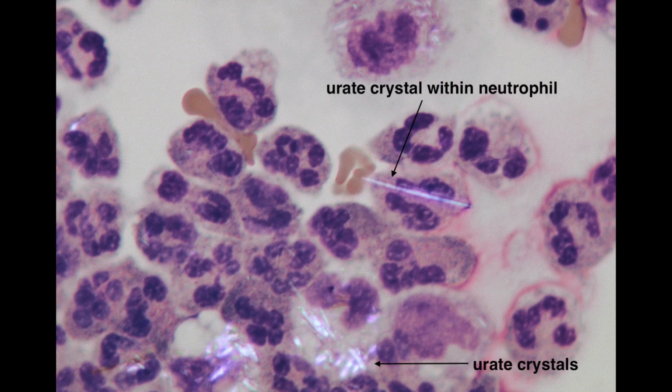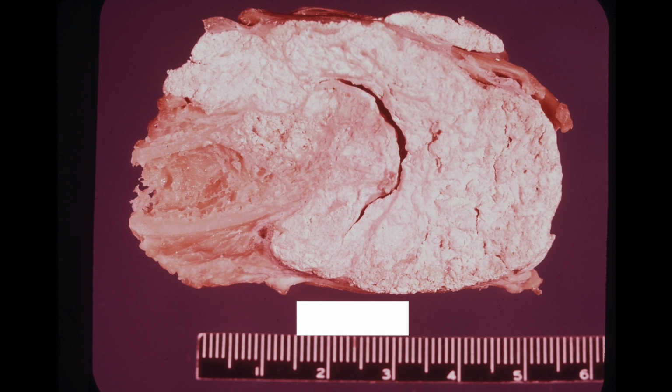Here we see the classic polarized light picture of the synovial fluid in acute gout. The needle-like crystals are not only present in the synovial fluid itself, but they're actually within granulocytes. This produces degranulation of the granulocytes with an appropriate immune response. This is a section through a toe, through a metacarpophalangeal joint with a large tophus.